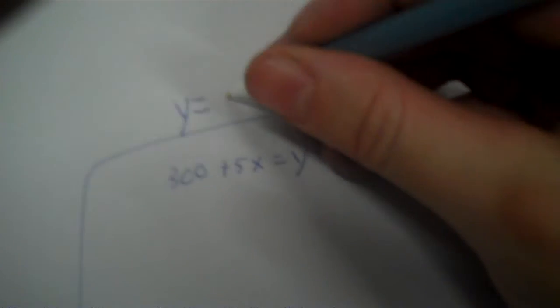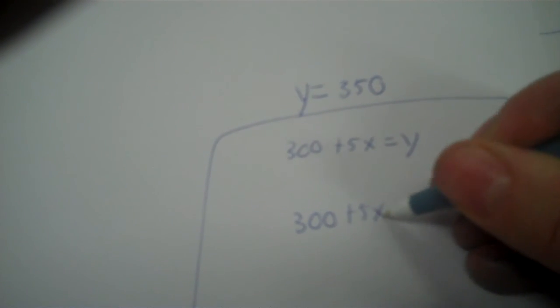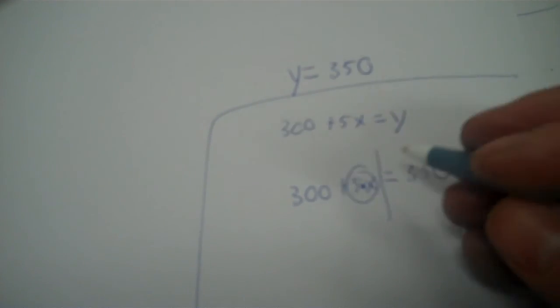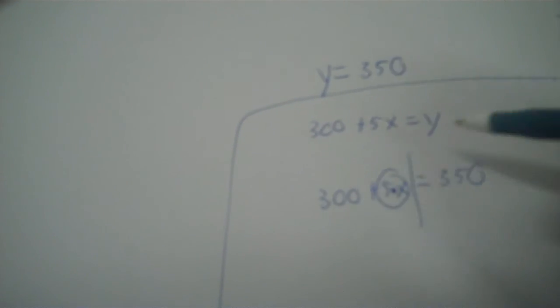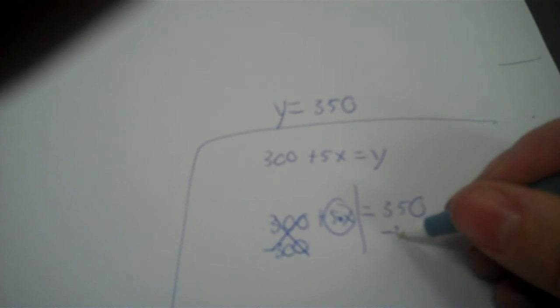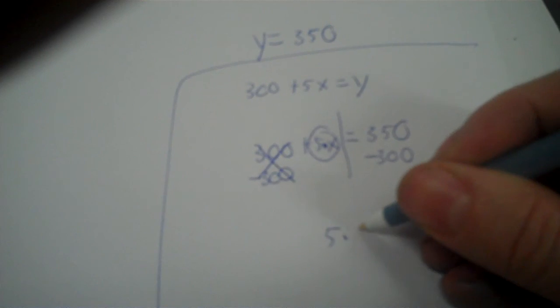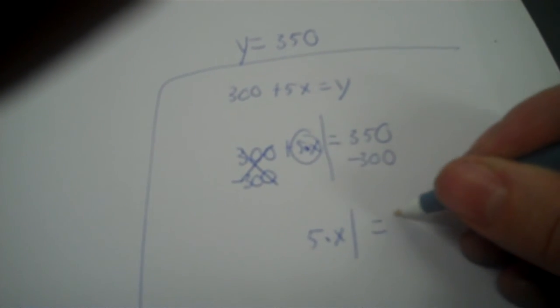So then I have to have a number I put in place of the y, and y equals 350. So we put equals 350. So 300 plus 5x equals 350. Then make your wall, dot and circle. So you got plus 300, so you minus 300. And 350 minus 300 is 50, so you got 5 times x equals 50.